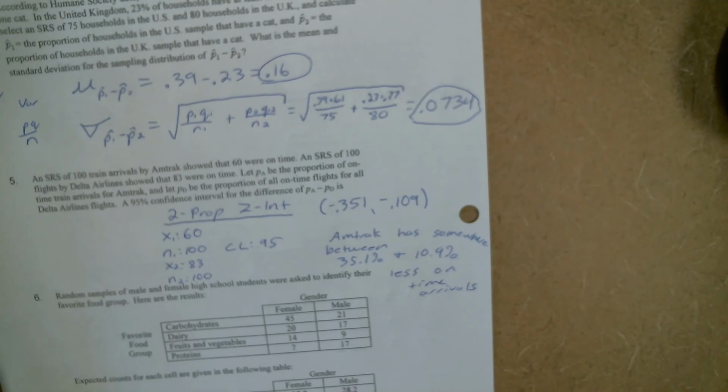All right, number 6. Random samples of male and female high school students were asked to identify their favorite food group. Here are the results. So carbs, dairy, fruits and vegetable proteins, and then gender, male, female. Expected counts for each cell were given in the following table. So this is what was expected to happen. What is the individual component of the chi-square contributed by the cell, male, and proteins?